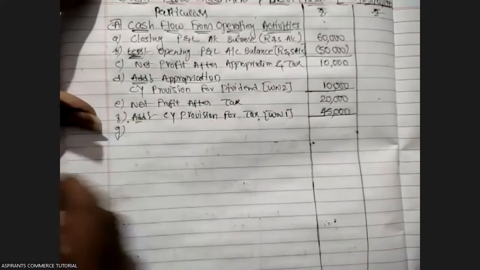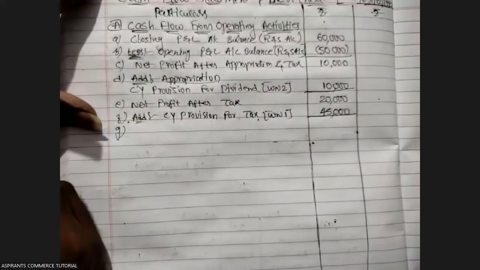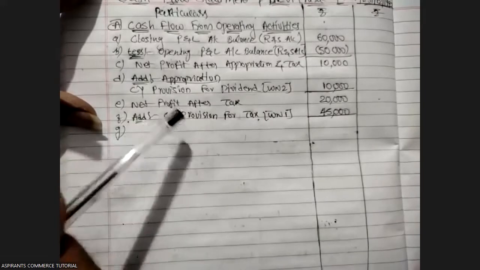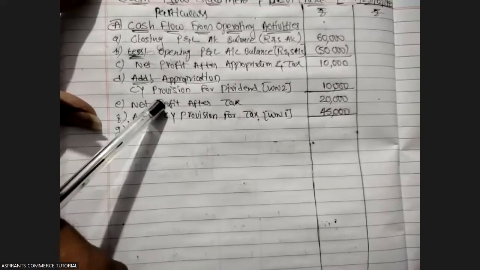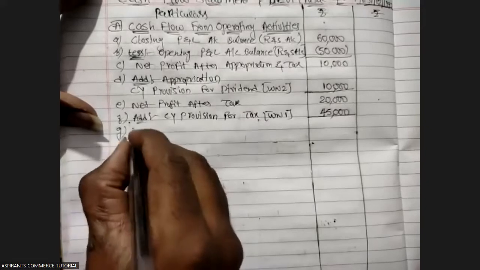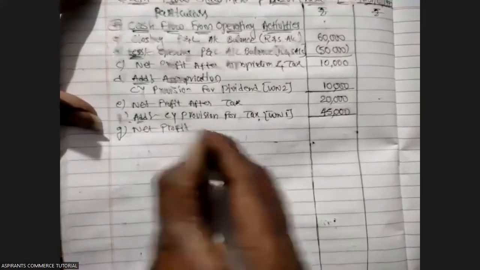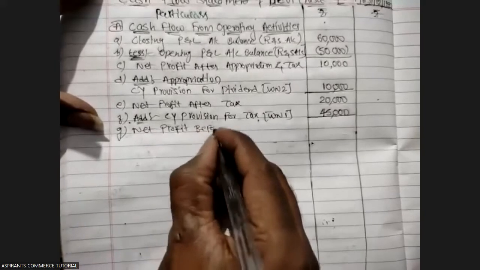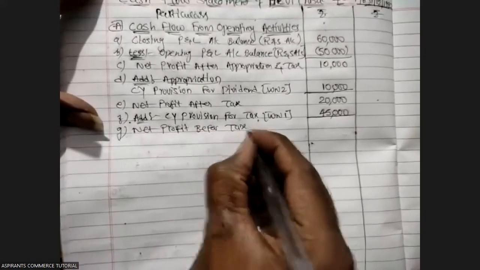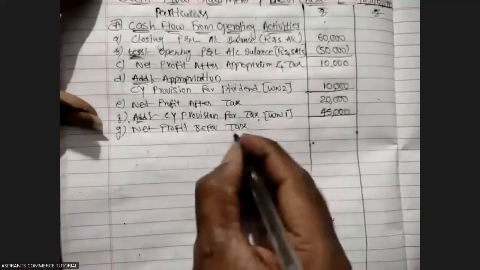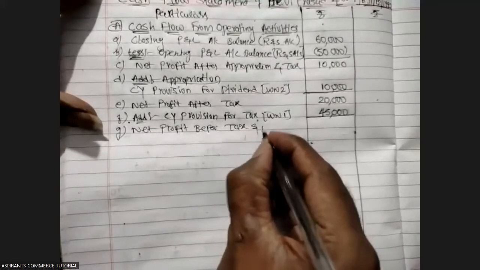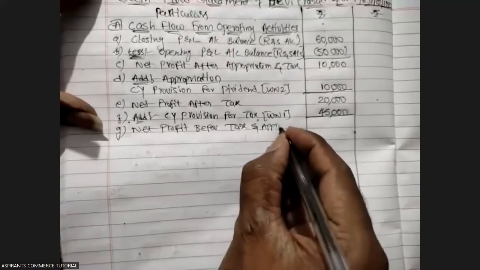Here, what will we get? After adding the provision for tax, you will get net profit before tax and appropriations, right?